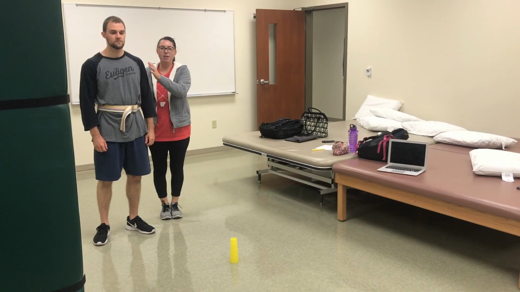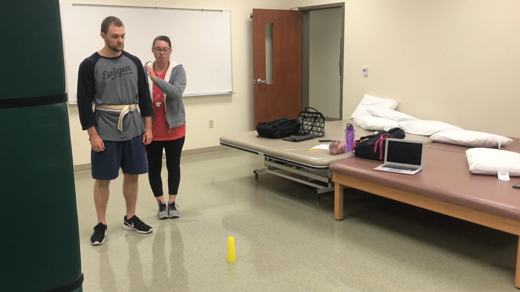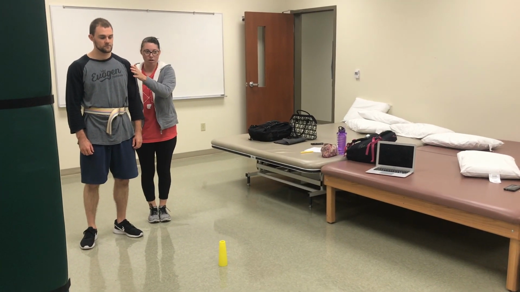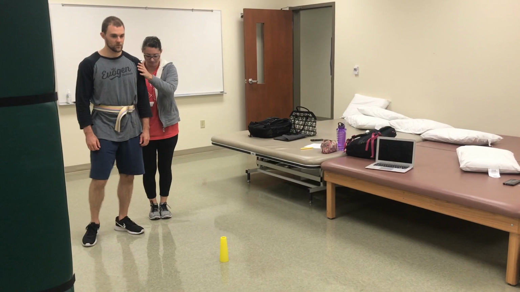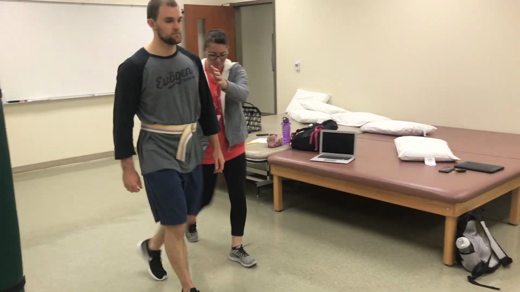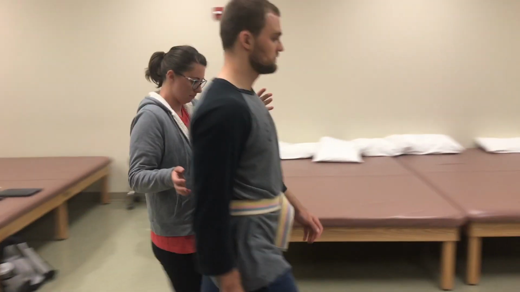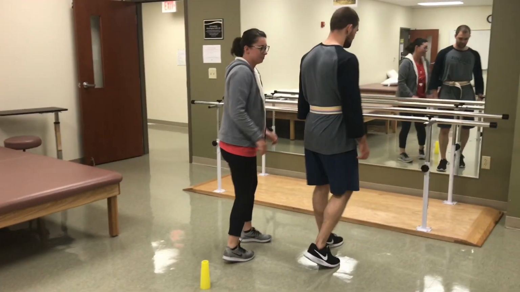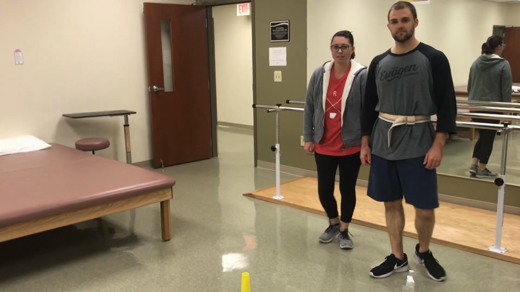Okay, so we're going to do FGA. The first one is gait level surface. So you're going to walk from this yellow cone all the way down to that other yellow cone. Go ahead whenever you're ready. So normal would be he's able to walk 20 feet in less than 5.5 seconds with no assistive device, good speed, no evidence of imbalance, normal gait pattern.